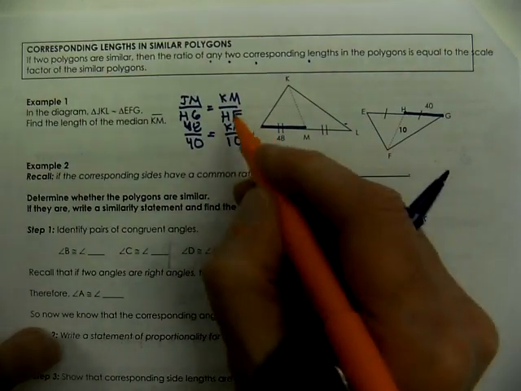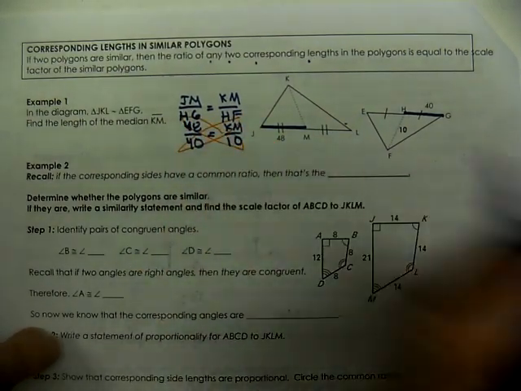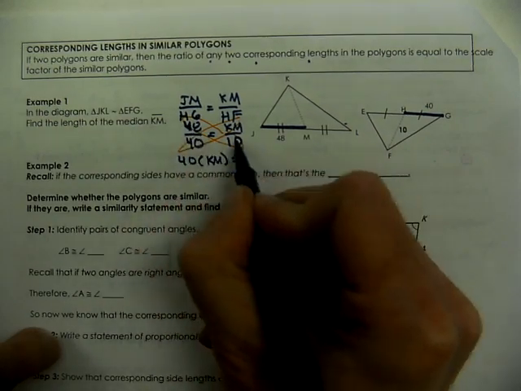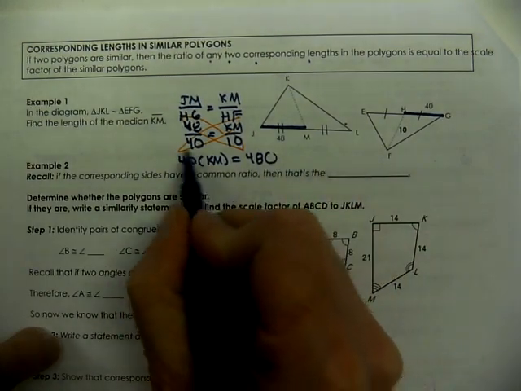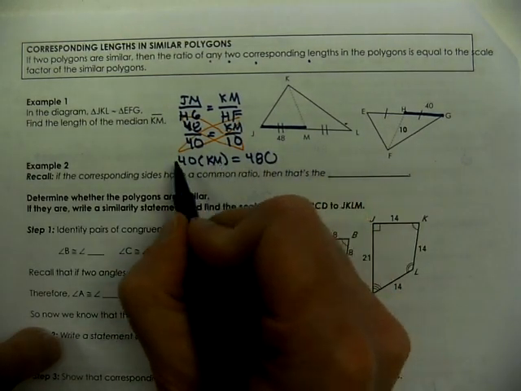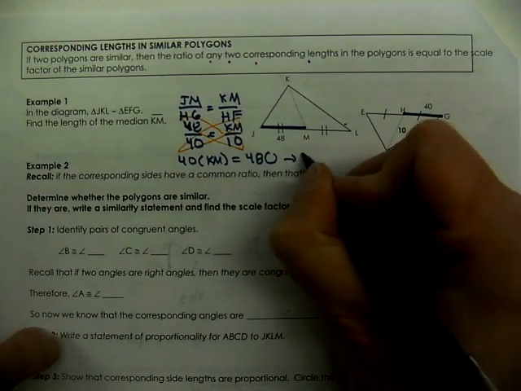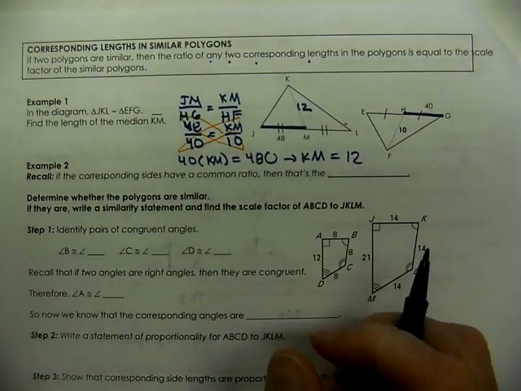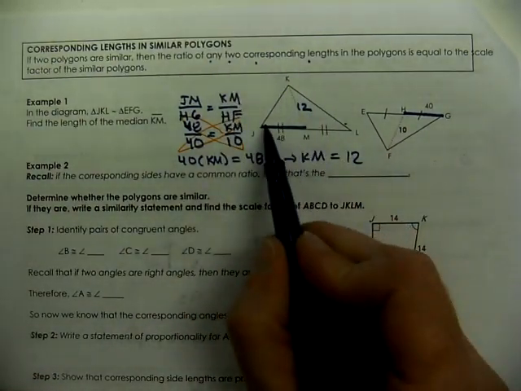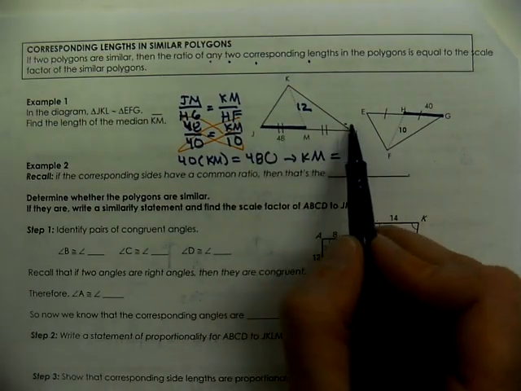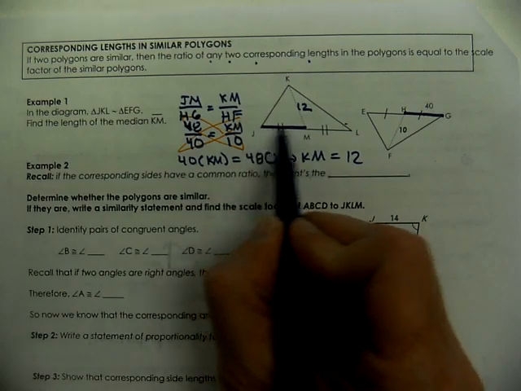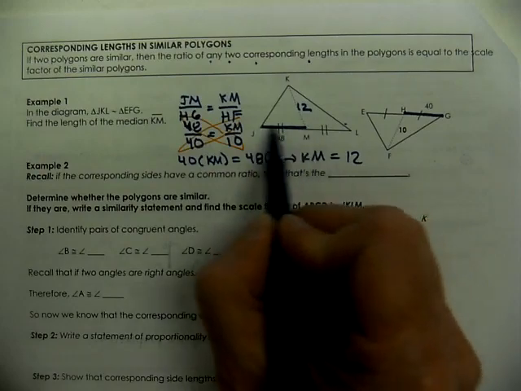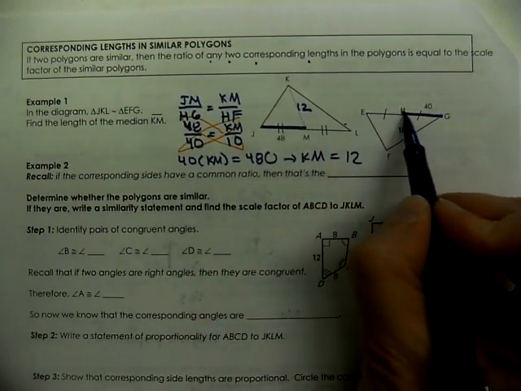So that's the idea, and then we're going to cross multiply. So 40 times the variable of KM equals 48 times 10, so there's 480, right? And then we'll divide both sides by 40 to get our variable by itself. So let me divide both sides by 40, and my result here turns out to be 12. All right, so that's what we're saying. You can use the entire side length of a triangle, and oftentimes we will, but in a case like this, we could even use part of a triangle side length. And we can do that here because both of them are half of the total side length because we know we have midpoints.